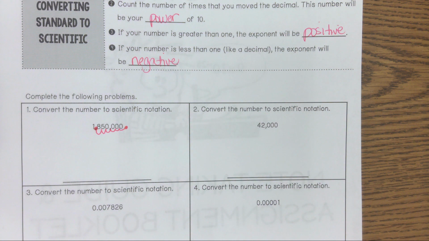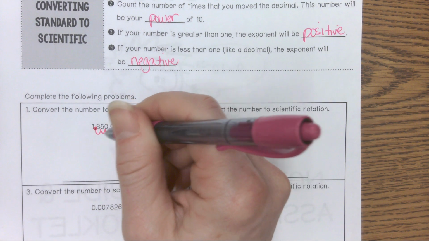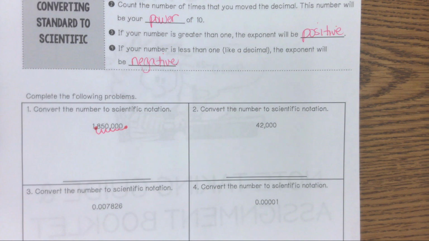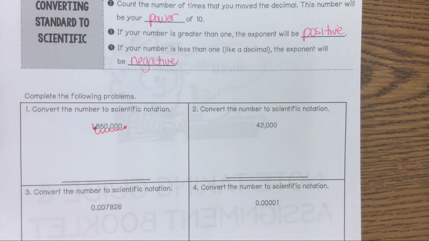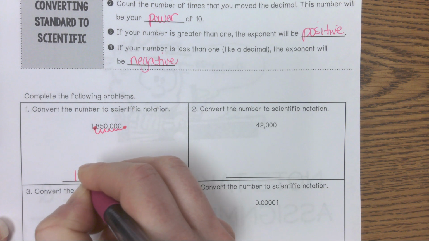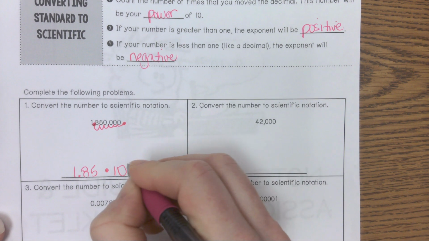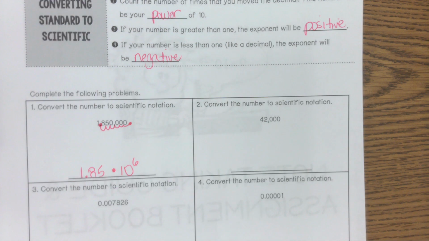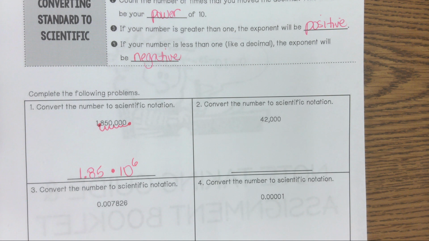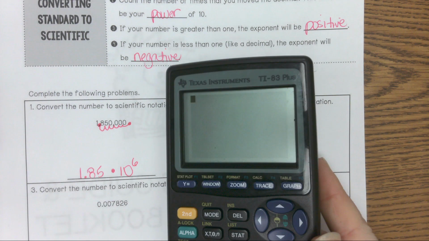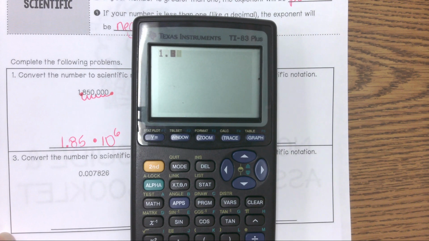How many times did I move the decimal? 6, and it's a really big number, so it's going to be a positive exponent. So 1.85 times 10 to the 6th power. Sometimes with these calculators, you can also check your answer at the end to see if it matches. Did you see what I did?